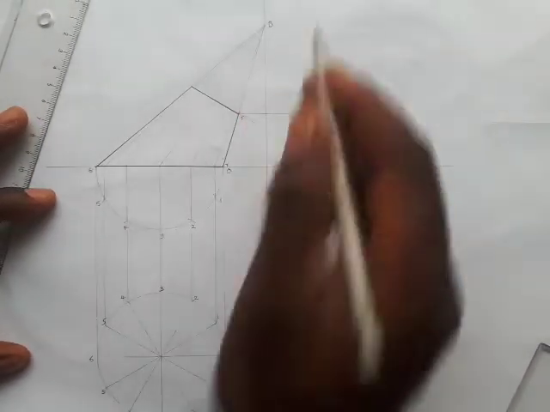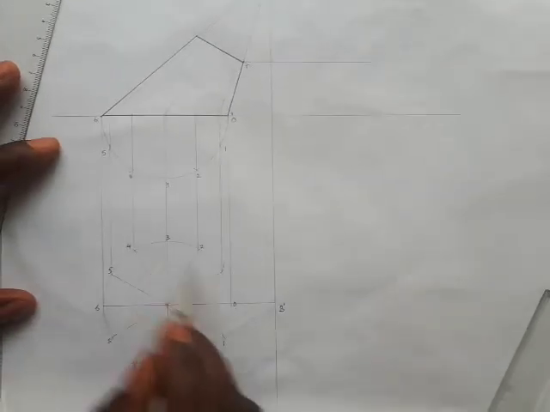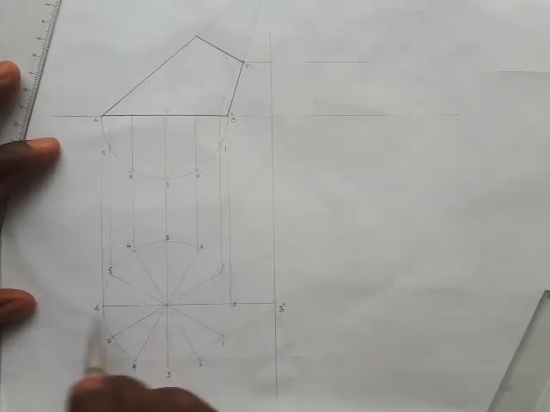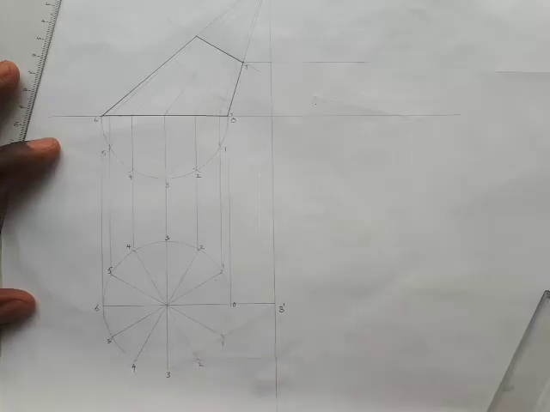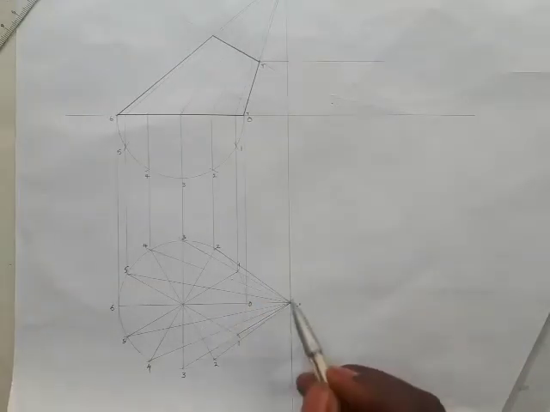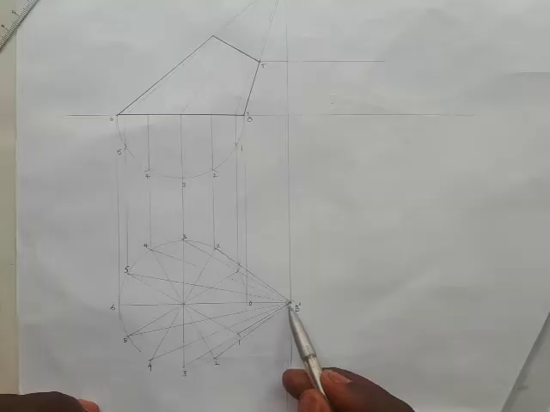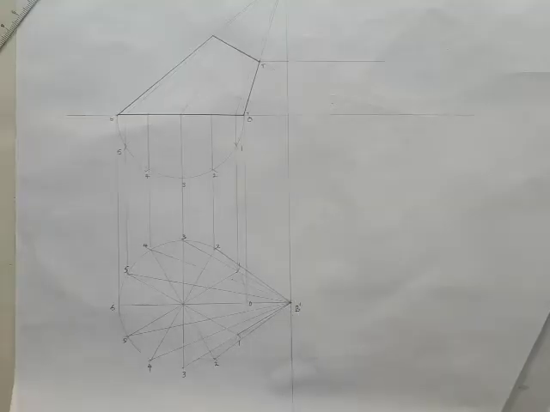So I'm also going to do the same thing here, connect 1 to the apex, 2 to the apex, 3 to the apex, 4, 5, 6 has already been connected, 5 and so on. So I'm going to do that now. Okay, so I've done that. Now in the process of joining them, I've discovered that 1 and 3 are going through the same line, so don't worry about that. All right, so that's it.